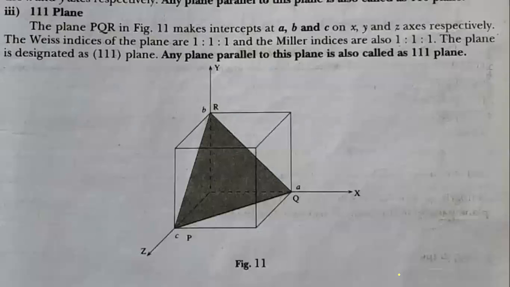Very simple. And the last one is the plane cutting all the axes. It is cutting the x, y, and z axes. So you can write these indices as ABC over here. The intercepts are 1, 1, 1, and the Miller indices are also 1, 1, 1. So this is the 1 1 1 plane. So this is all regarding unit first.